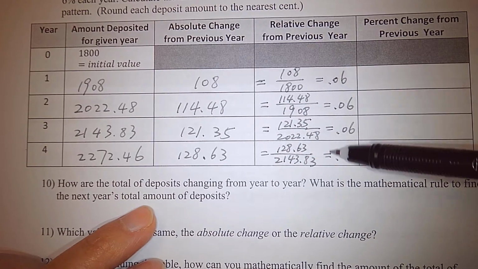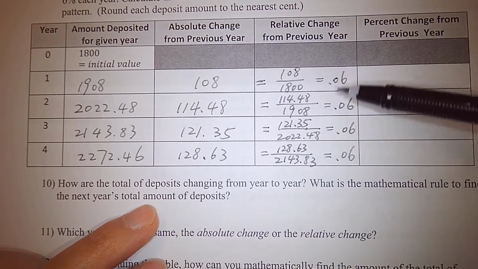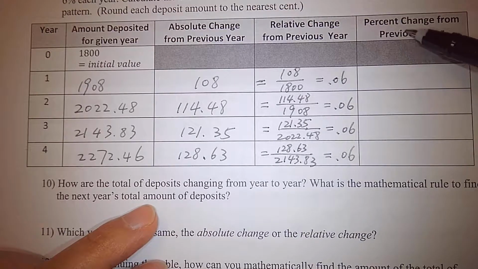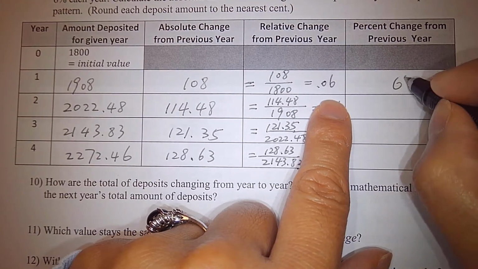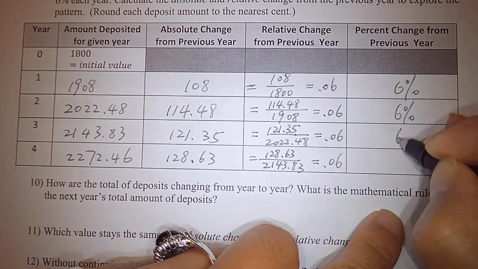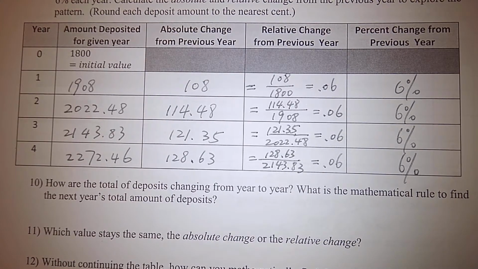No. However, the relative change column is the same, right? And then what will be the percentage change from the previous year? 6%, 6%, 6%, and 6%. Right? Why? Because it says Oliver will deposit 6% more than his previous year's deposit, right?